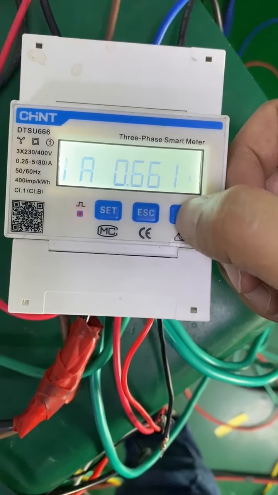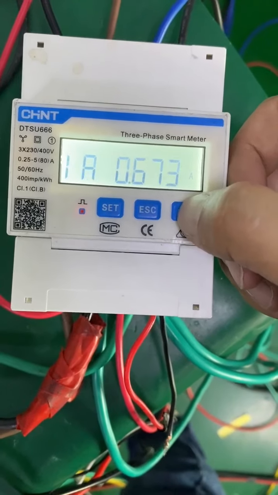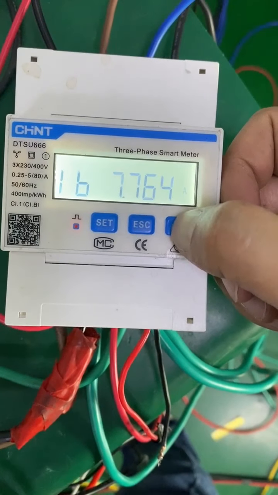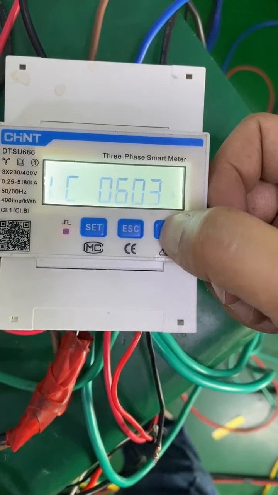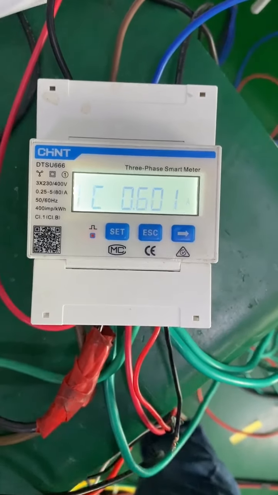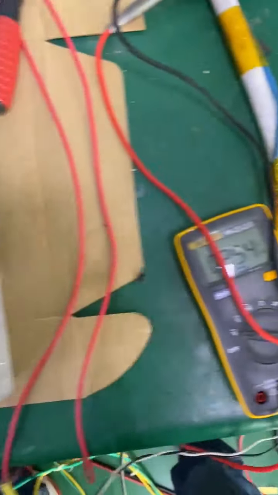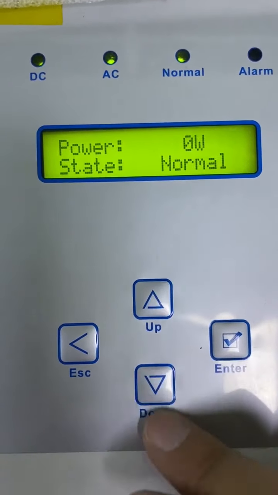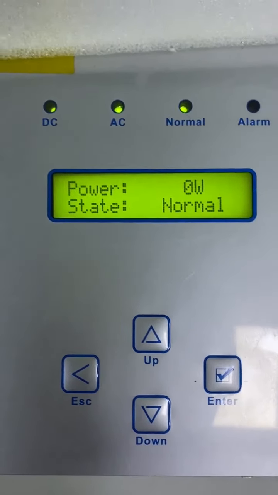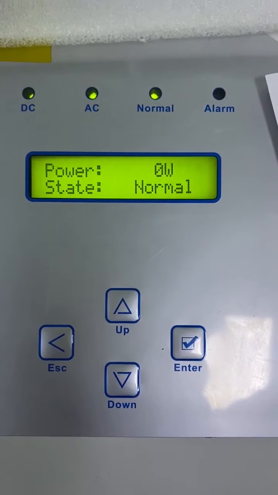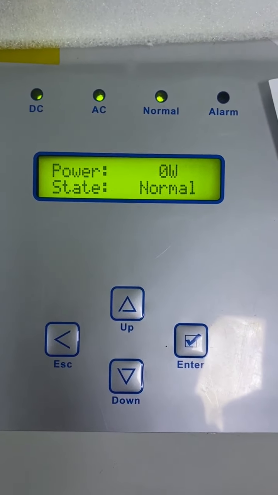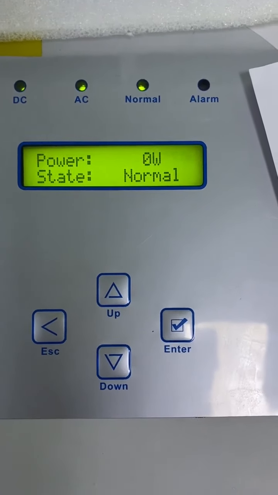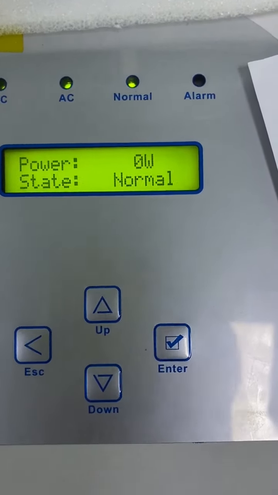Voltage. For the A phase it is 0.6 amps. The B phase has 7.7 amps. The C phase is 0.6 amps. Because the B phase and the C phase loads are already zero, in this case the inverter stops outputting power. It shows zero. Okay, let's turn on the load on the B phase and the C phase.